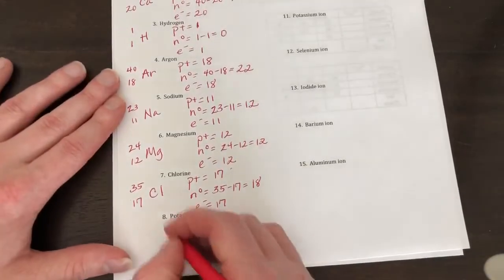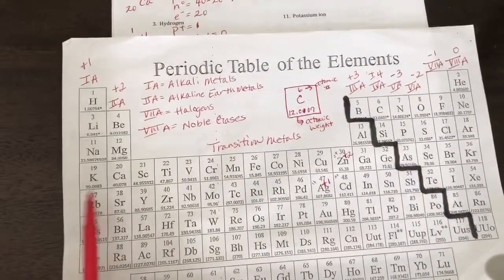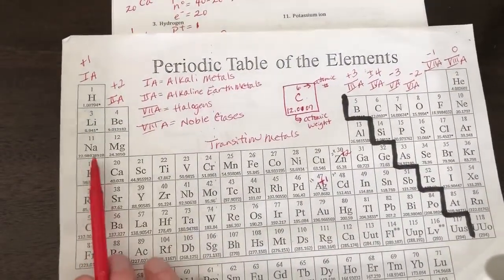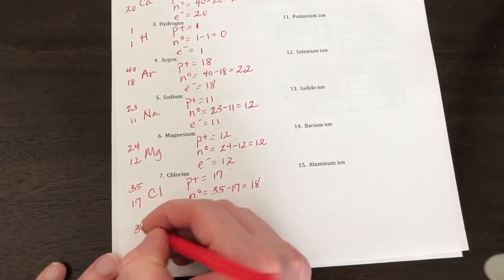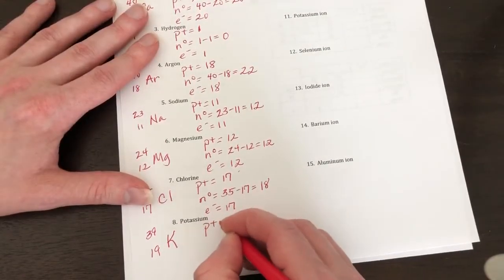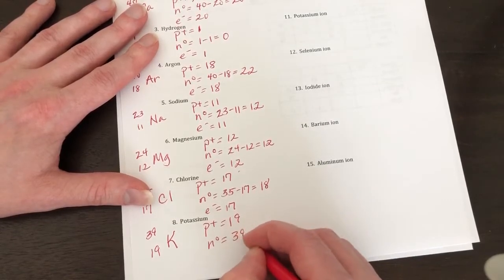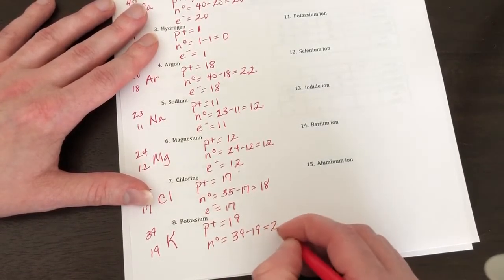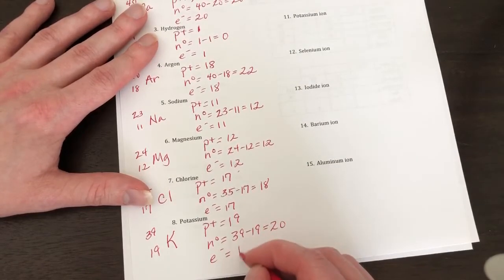Potassium, symbol for potassium is K. Okay, so we go to our periodic table. It has a mass of 39, atomic number of 19. Okay, so our protons are going to be equal to 19. Our neutrons are going to be equal to 39 minus 19, which is 20. And our electrons are going to be equal to our protons, which is 19.